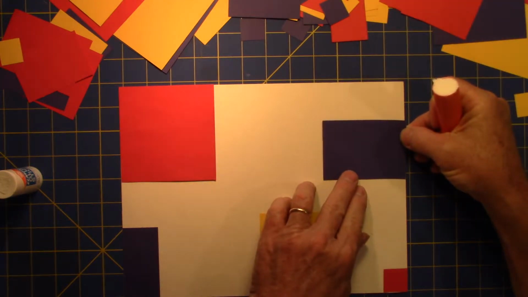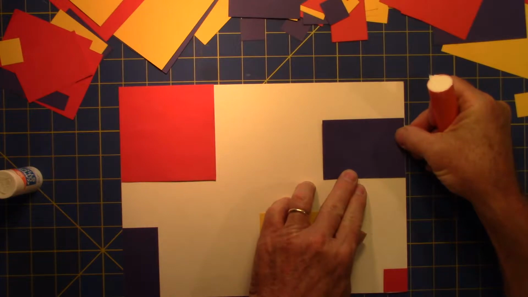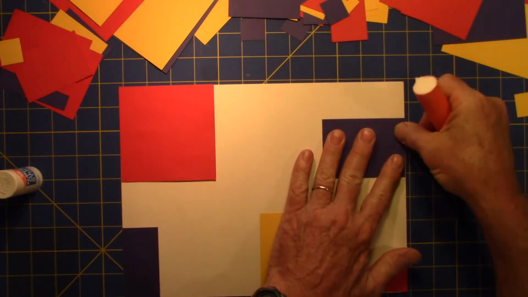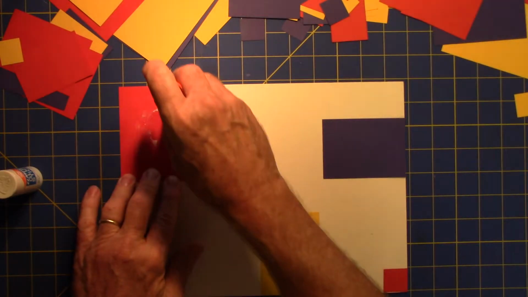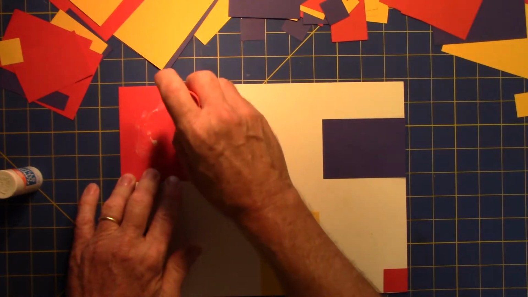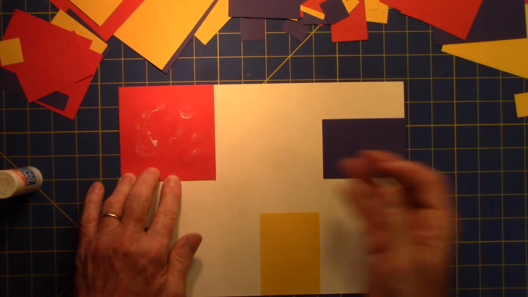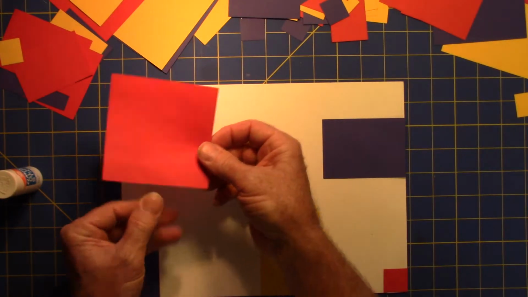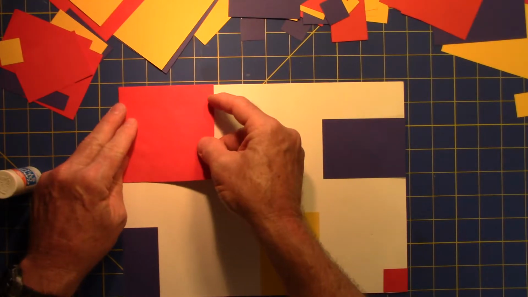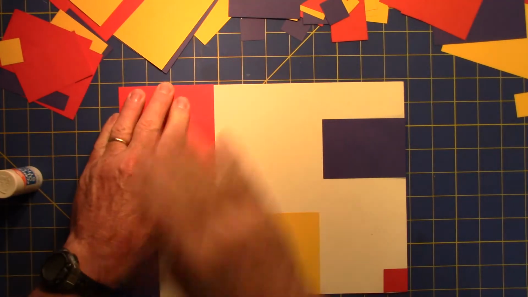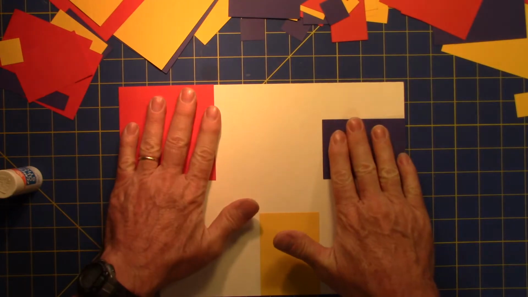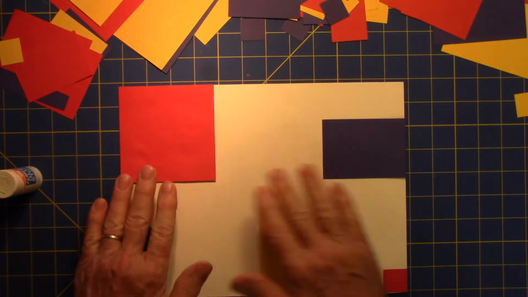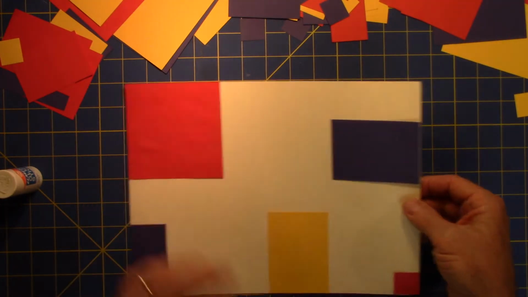That should be right. Now, if you have a ruler, you could always put a ruler up here to make sure that it's lined up, but I think just eyeballing it is fine. That means you're just using your eyes to kind of see if it works. Okay, so this is done.